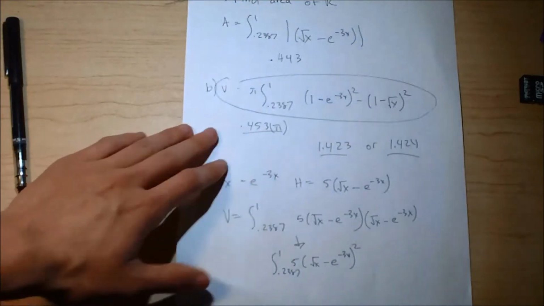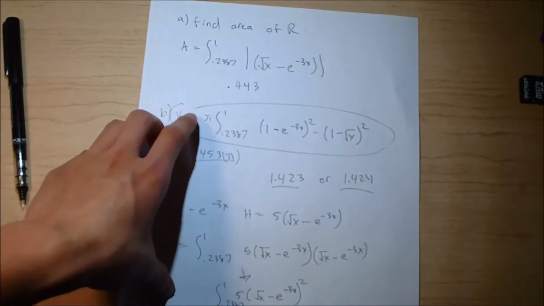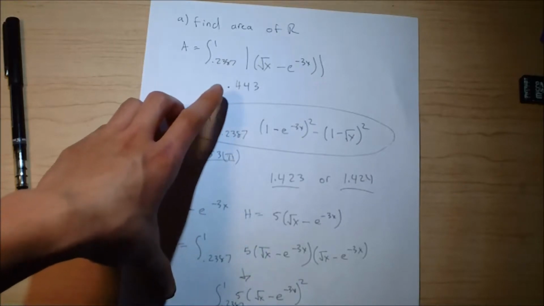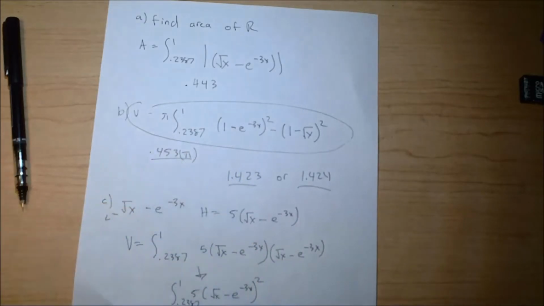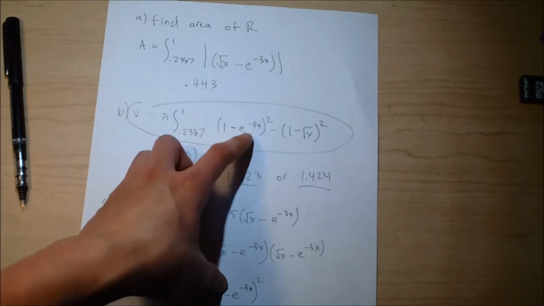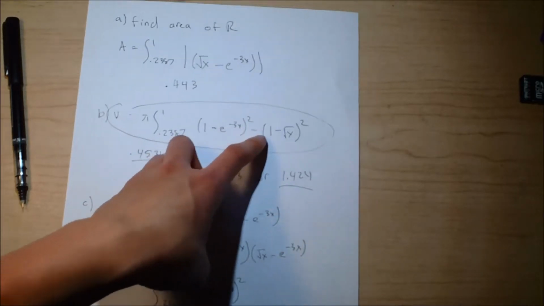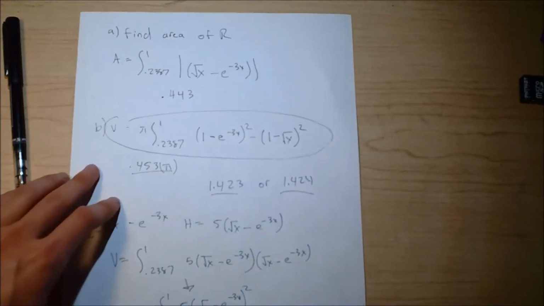I set this up the same way using an integral, so pi on the outside, with your b and your a. Because you have to rotate this around the horizontal line y equals 1, you have to include a 1 right here and subtract this function, squared, minus the other function. Remember to do the same thing with this function as well.